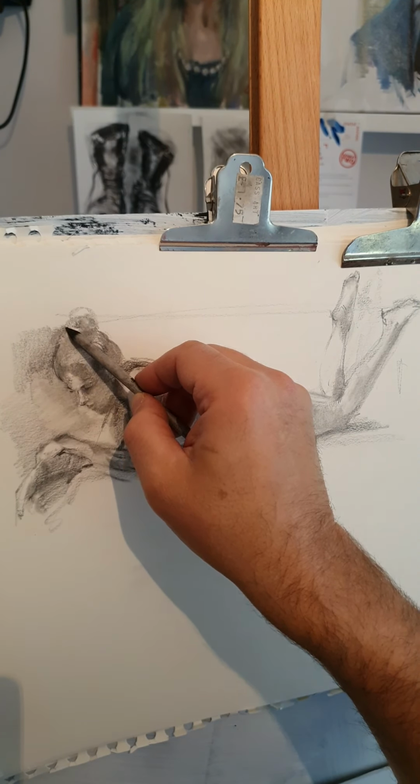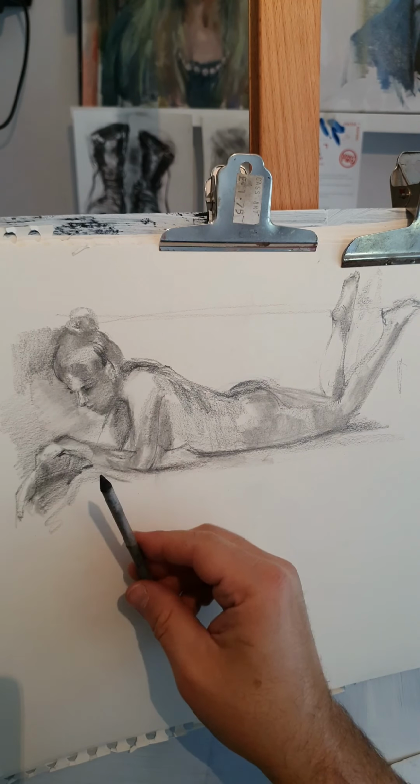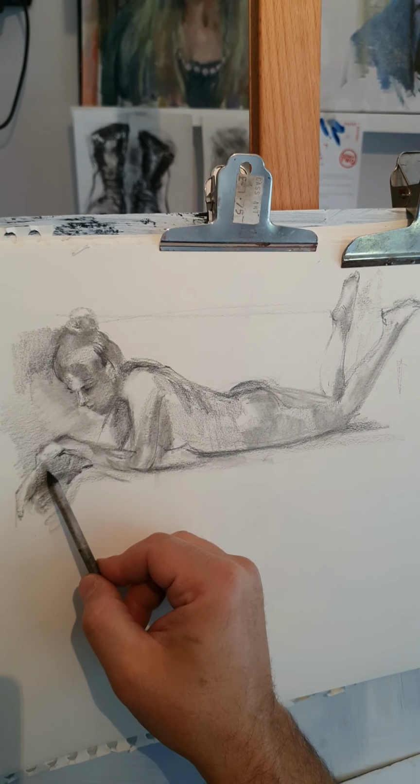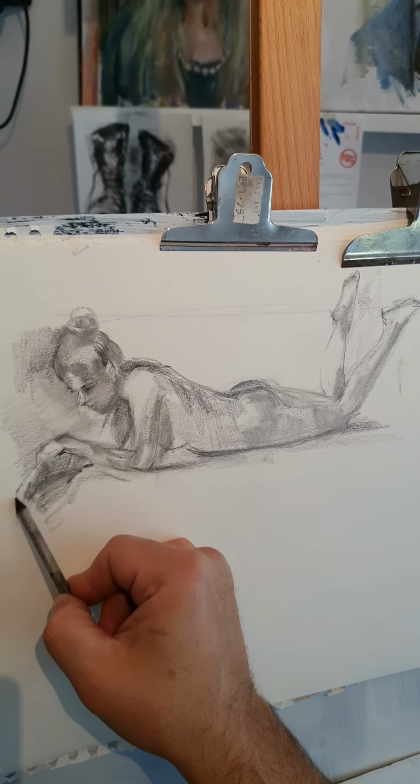This way. Well, this is it. I mean, the whole figure is there, but it's not finished, of course.